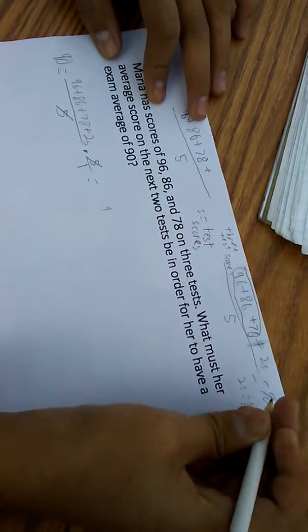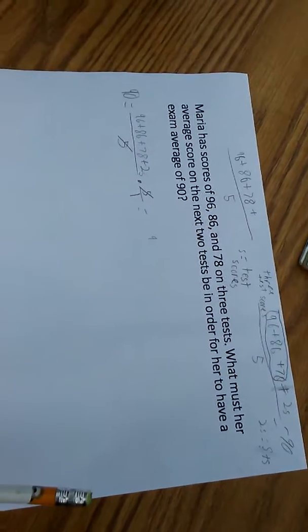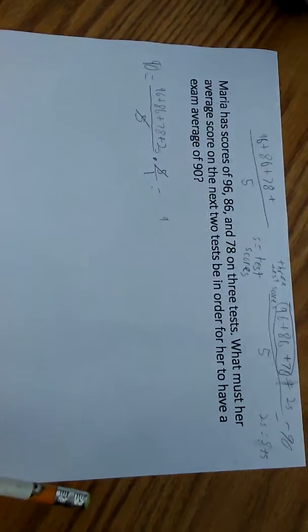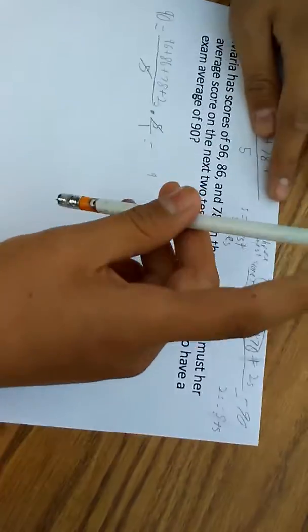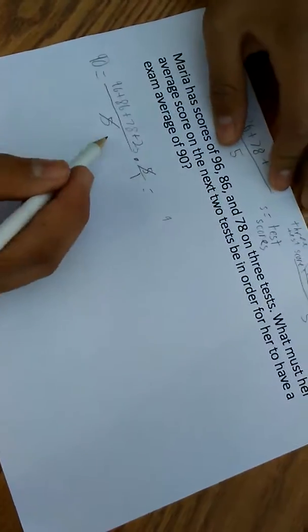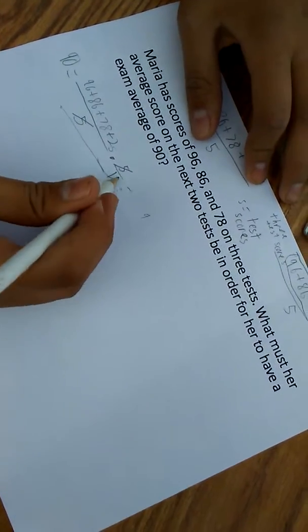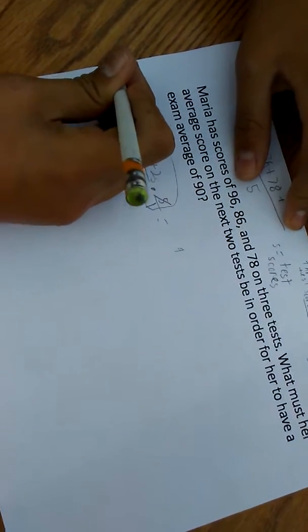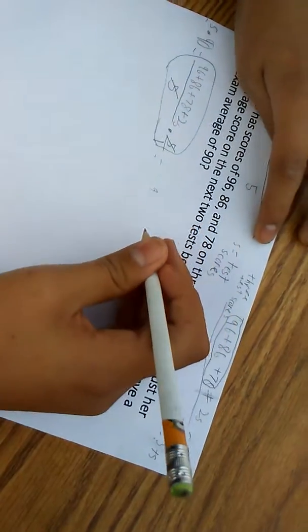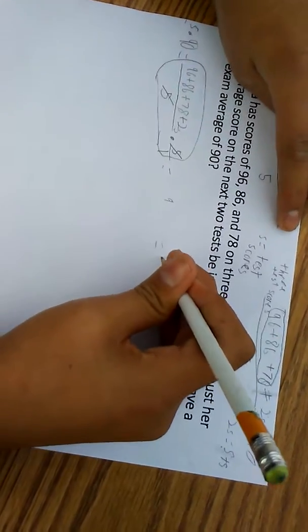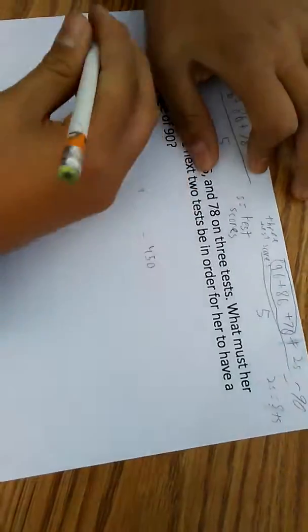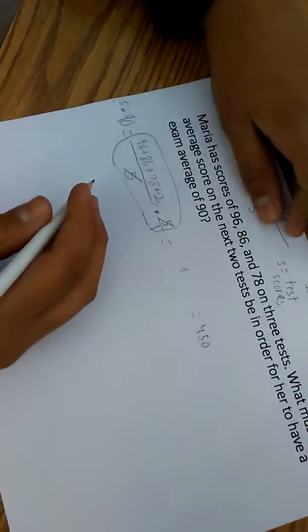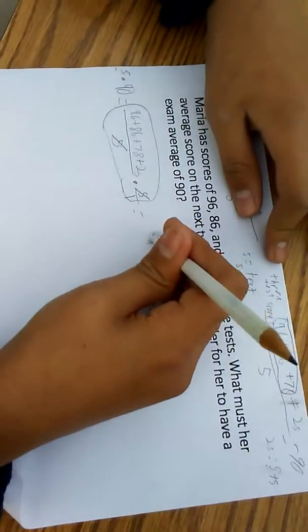It has to be equal to 90 because that's what we're solving for, the average of 90. Since I multiplied that side by 5, I'm going to have to multiply this side by 5 as well. Multiplying 90 by 5 equals 450, because it's the same as multiplying 5 by 9 and adding the 0 at the end.